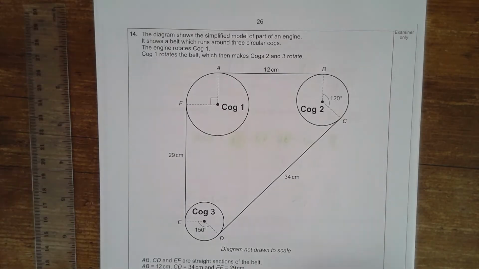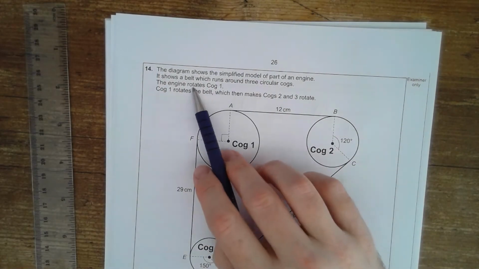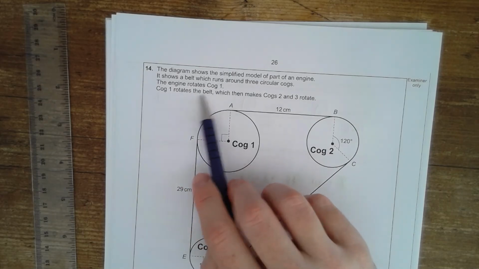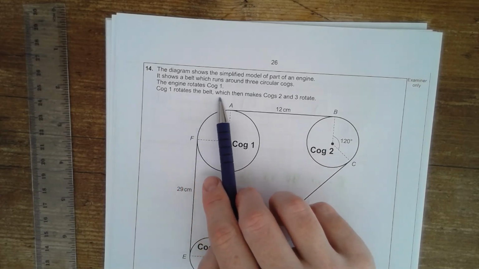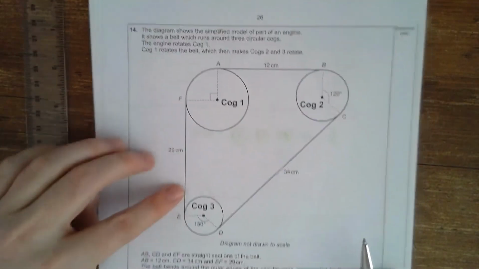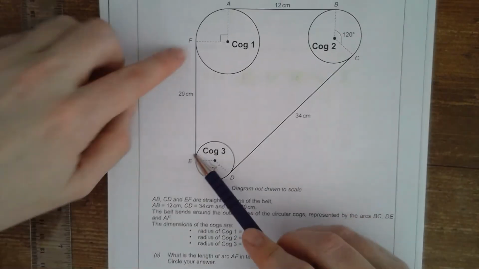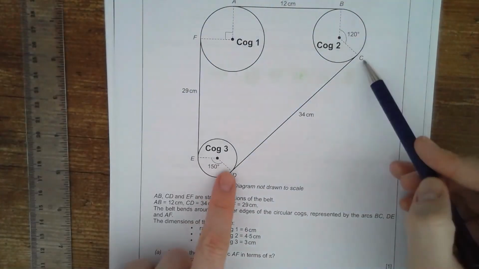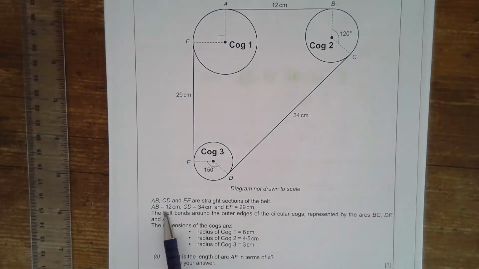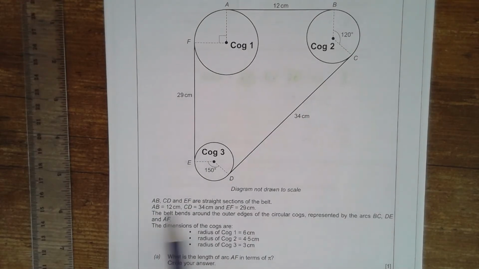It says the diagram below shows a simplified model of part of an engine. It shows the belt which runs around 3 circular cogs. The engine rotates cog 1, which rotates the belt, which then makes cogs 2 and 3 rotate. And you can see they're all different sizes. We're then told about A, B, C, D, E, F. If you have a look at E, F, A, B, C, D, they're all straight lines. We can see as much in the diagram, so not really that important, and they told us those lengths, which are already in the diagram. So nothing to worry about here.